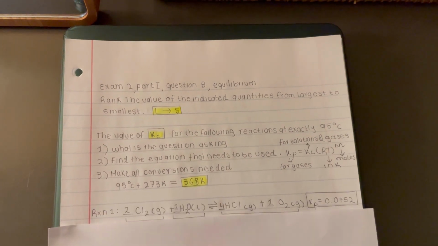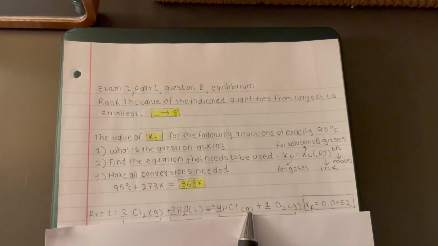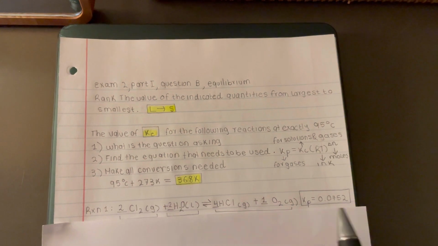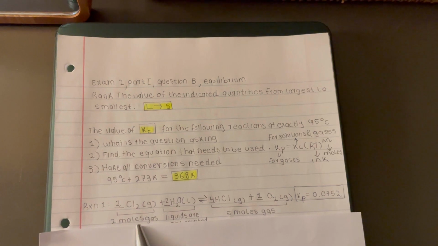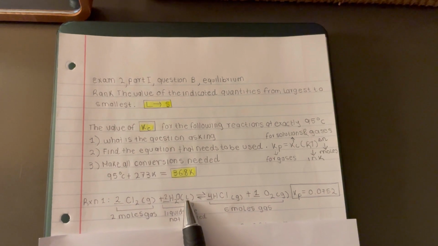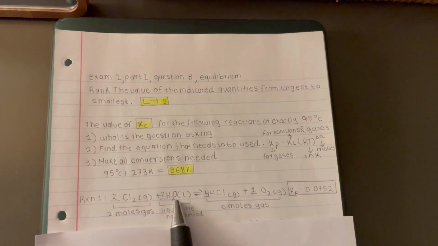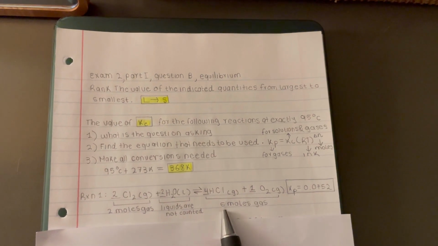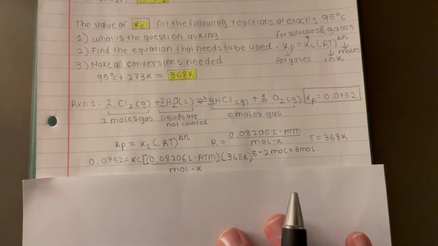For the first reaction, we have chlorine gas plus water in liquid form yields hydrochloric gas plus oxygen gas, and the Kp value is 0.0752. So first, you need to balance the equation, and second, you need to make sure that you don't account for the moles of liquids. You should only be counting the moles of gases and solutions, because liquids do not appear in the equilibrium constant. So we have 2 moles of gas on the reactant side, we have 5 moles of gas on the product side.